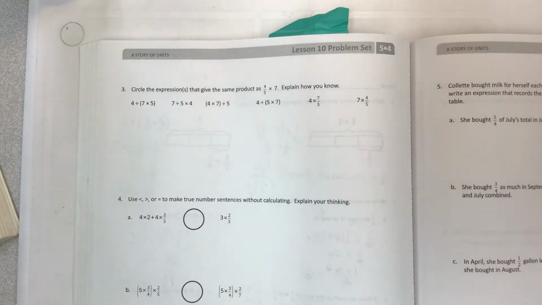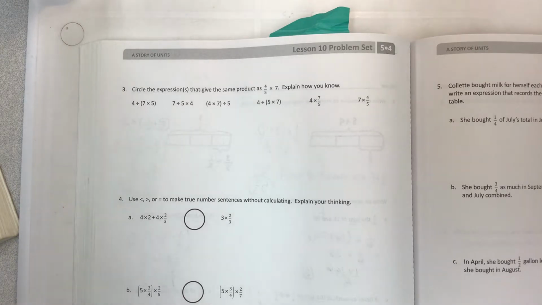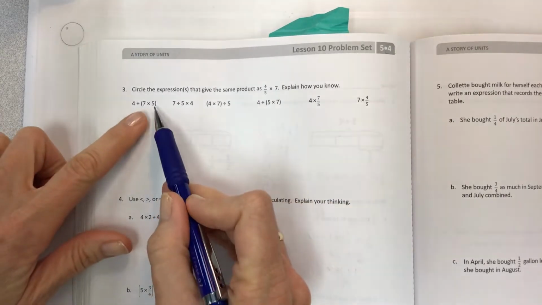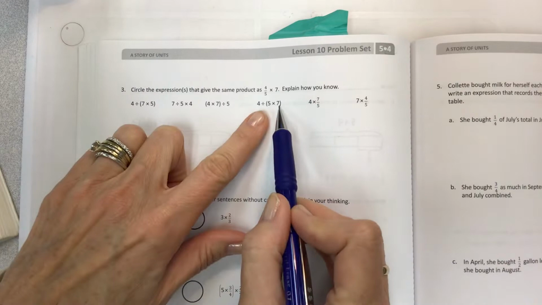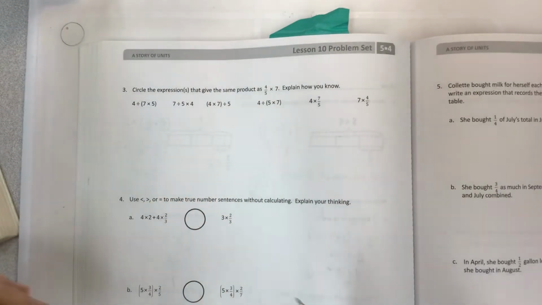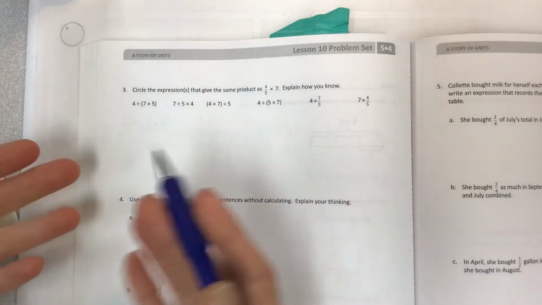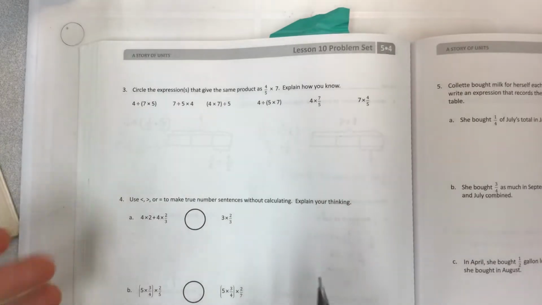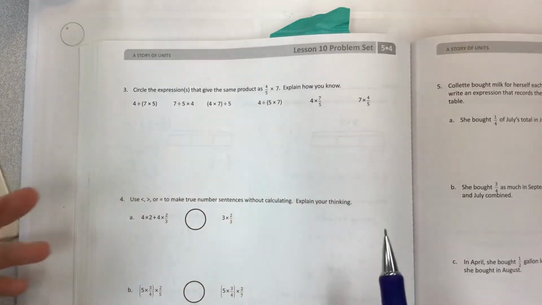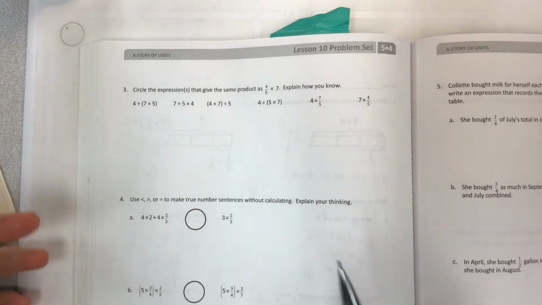This is starting with number 3. Circle the expressions that give the same product as 4/5 of 7. And again, if our objective is to compare and evaluate expressions with parentheses, the action of the parentheses is to force you to solve this first. So if they move them around, how does it impact how you can solve these? So that's really the question on this one.